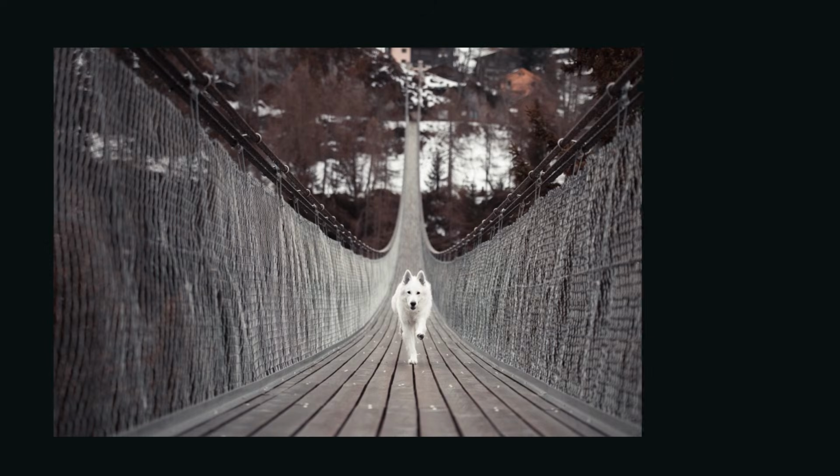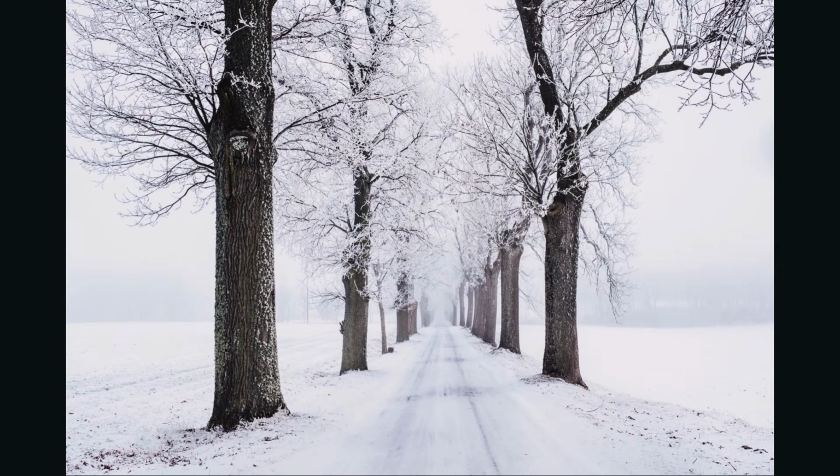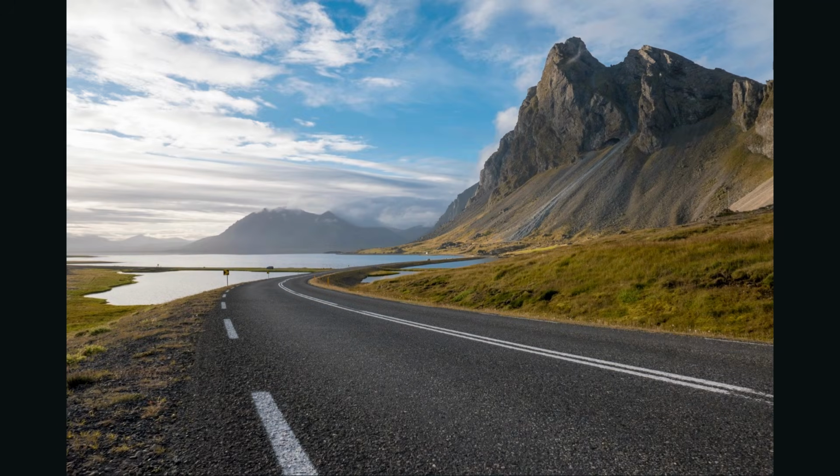For example, if you take a photo of a pathway leading towards the distance, the lines of the pathway will naturally guide the viewer's eye towards the focal point of the image. Similarly, the lines of a fence or a row of trees can also be used to create a sense of direction or movement in a photo, while curved lines can evoke a sense of softness and tranquility.